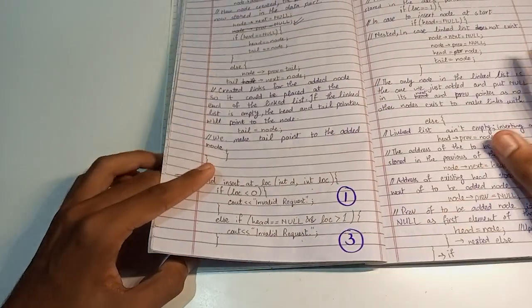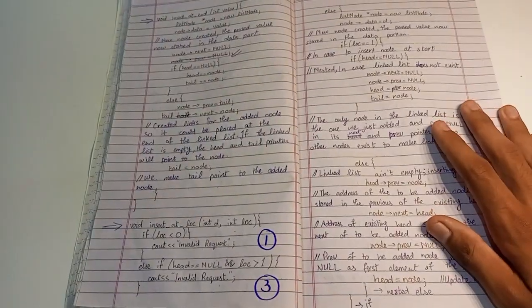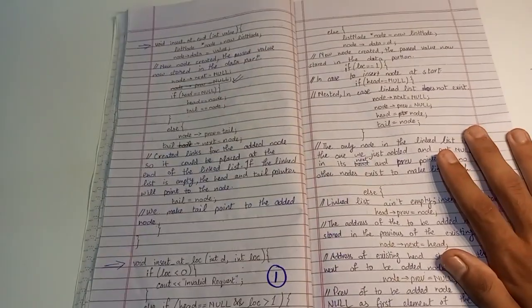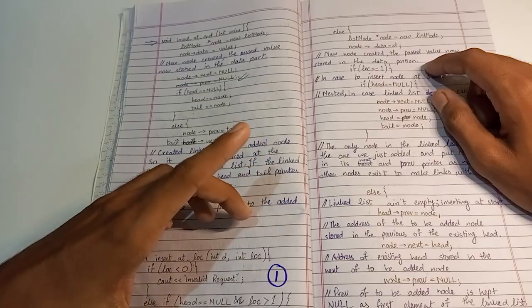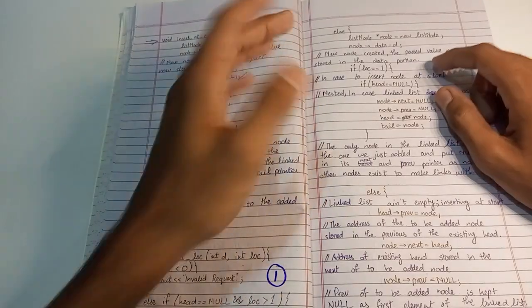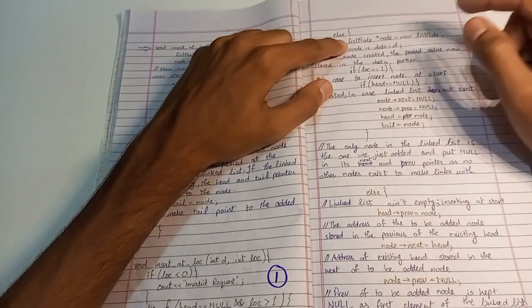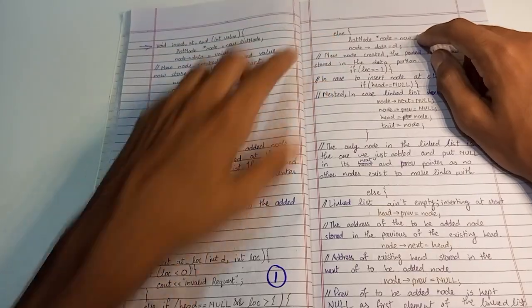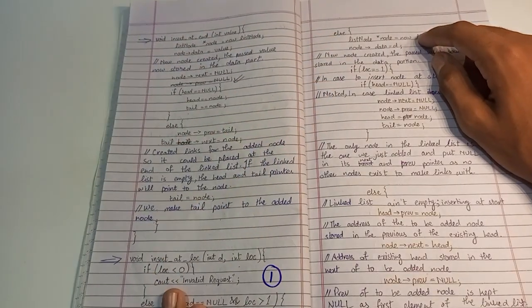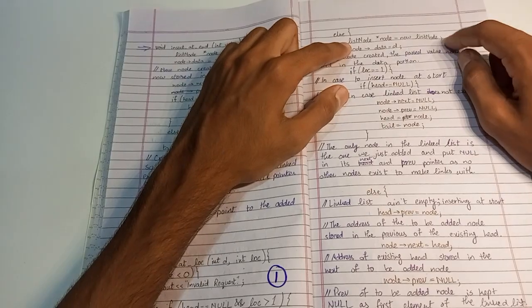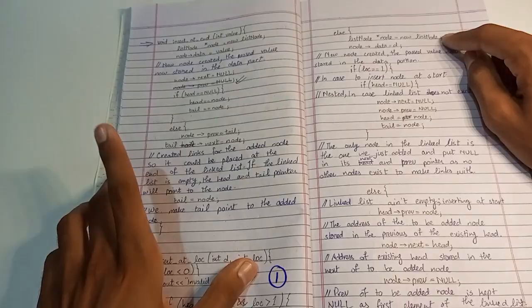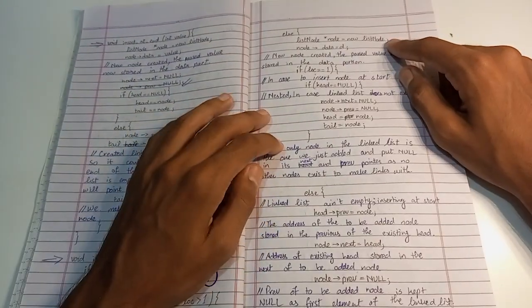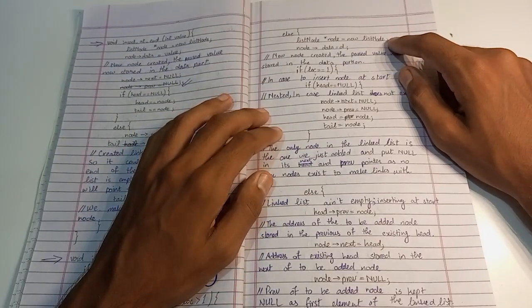Now we move on. Next we have else. If we've already passed the condition checks, we're going to create a new node. As you already know, we create a new node dynamically. It is the same process as over here, but we're just going to be inserting it at the desired location.